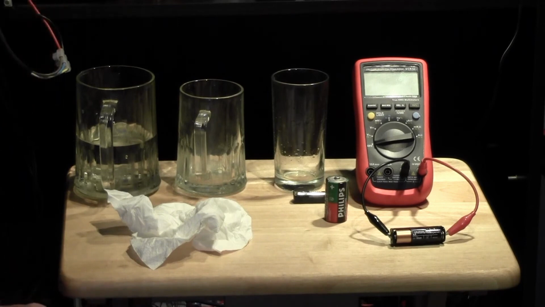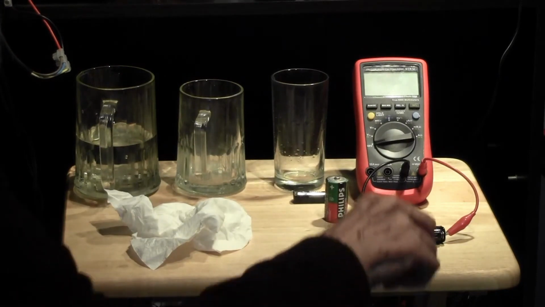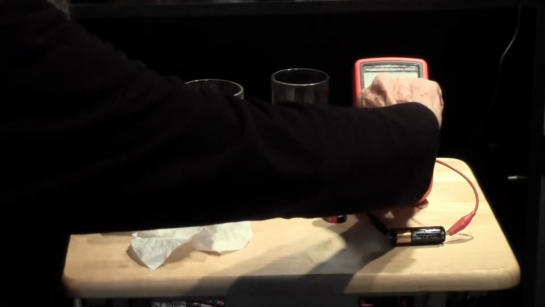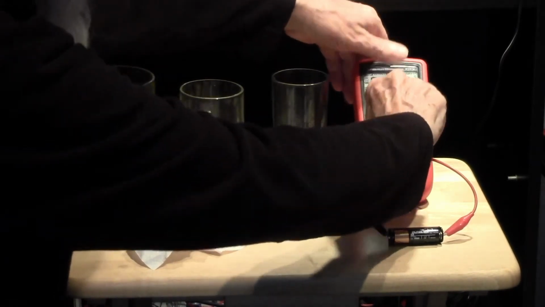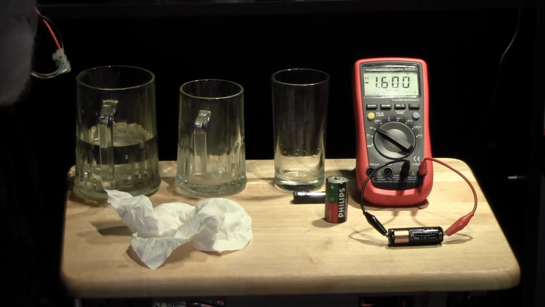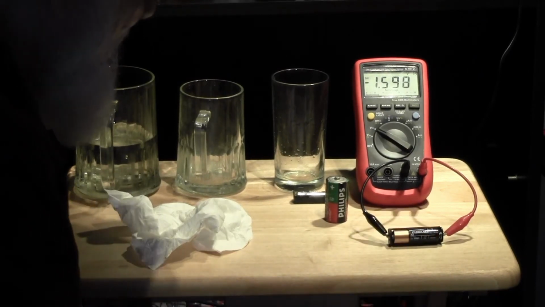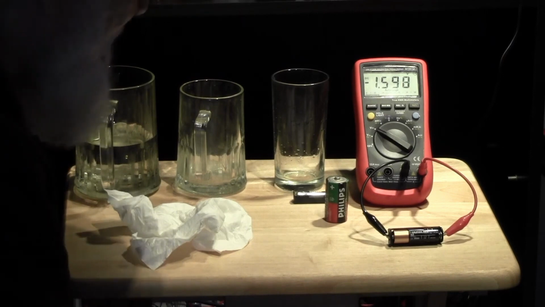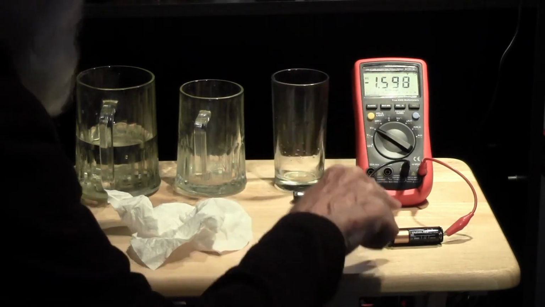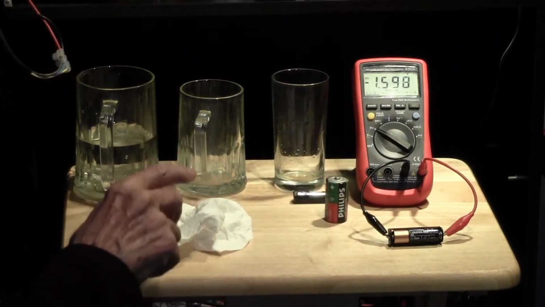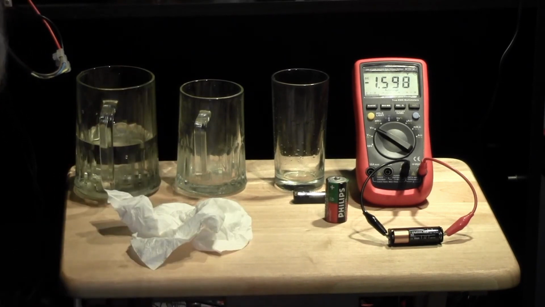If we complete the circuit through a meter, we can actually see the amount of energy that is stored, or that is capable of being released by the electrochemical reaction in the battery. This we call the electrical potential.